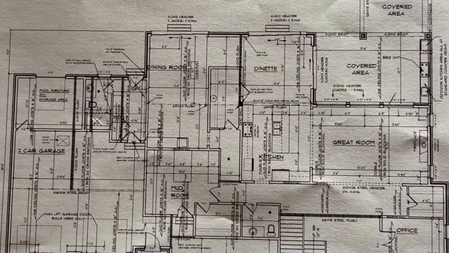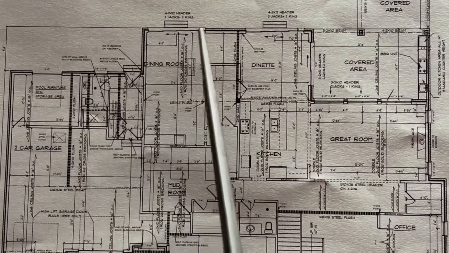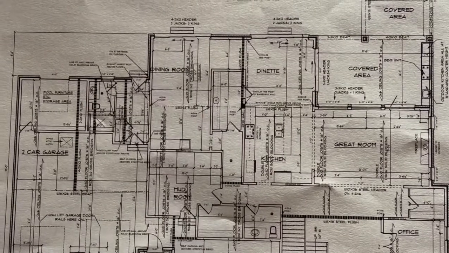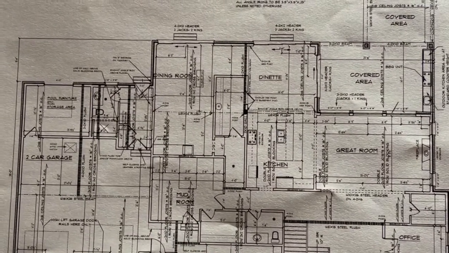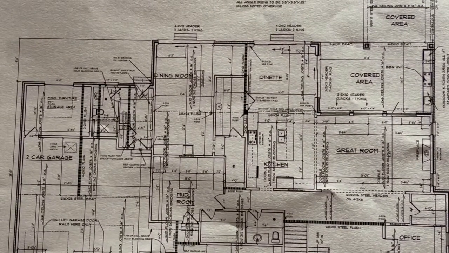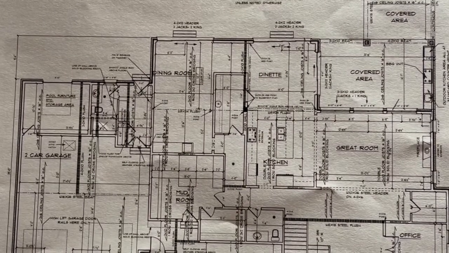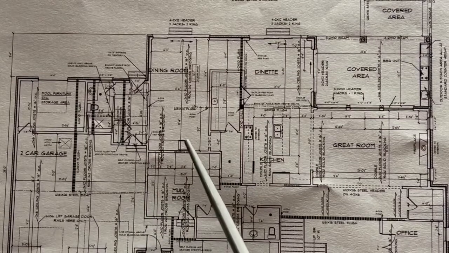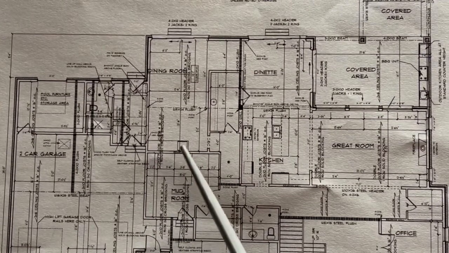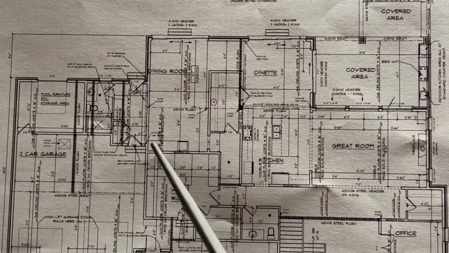And again, what did we decide? Sliders. We decided to put 12-foot sliders in the dining room. Again, full sight lines into the backyard. So I think it's just going to look amazing. What I actually decided is to have an area here.